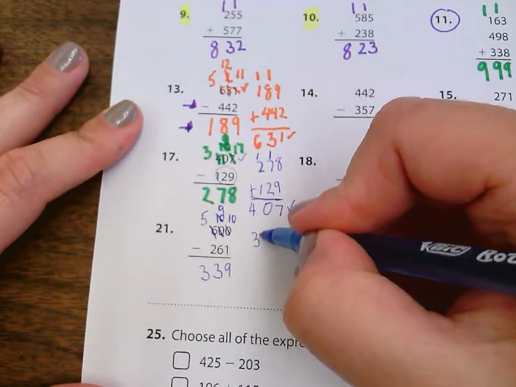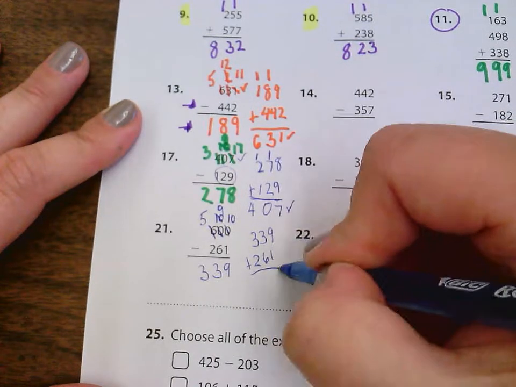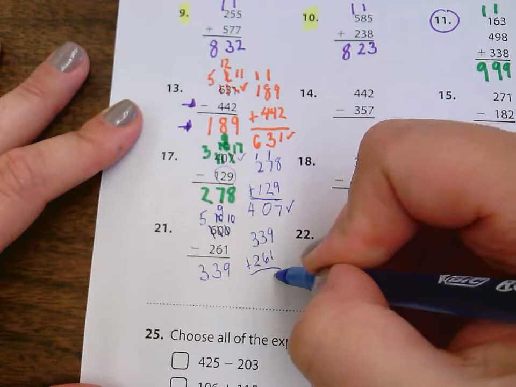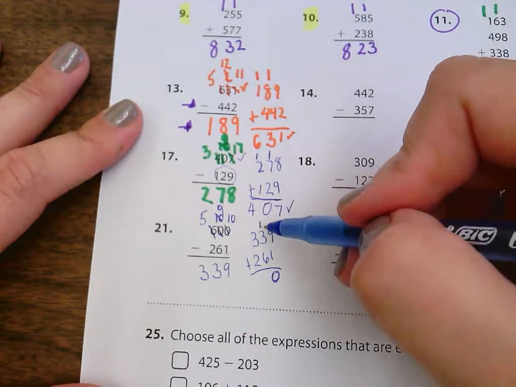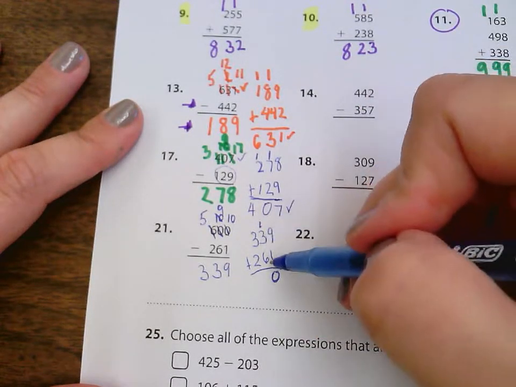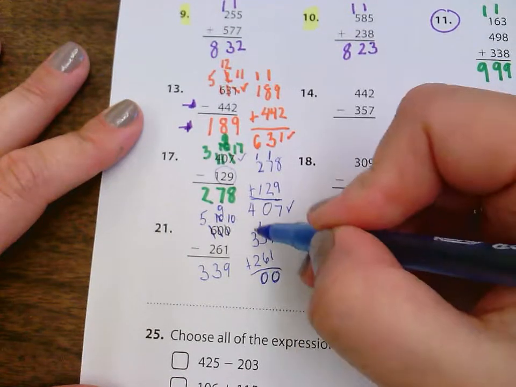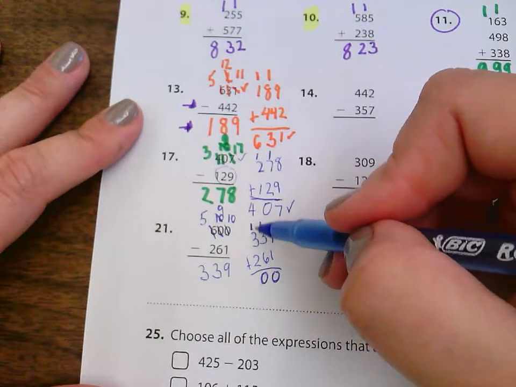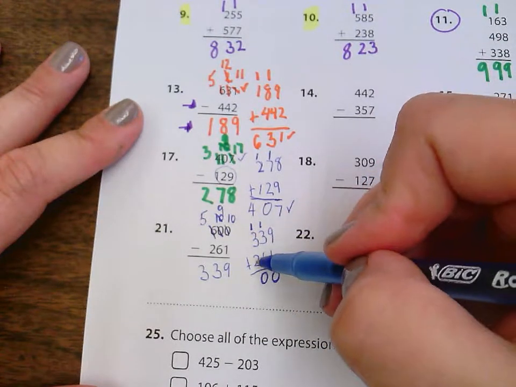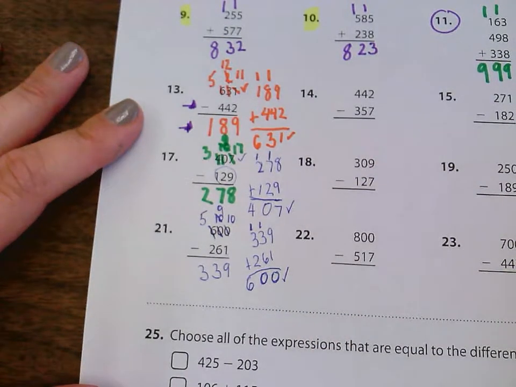Once again, let's check our work before we move on by adding those two numbers together. 9 plus 1 is 10. Put my 0 1s down here and my bundle of 10 up here. 1 plus 3 is 4, plus 6 gives me 10 10s, which makes another 100, so 0 10s and 1 100 up here. 100 plus 300 is 400, plus 2 is 600, and that checks out.